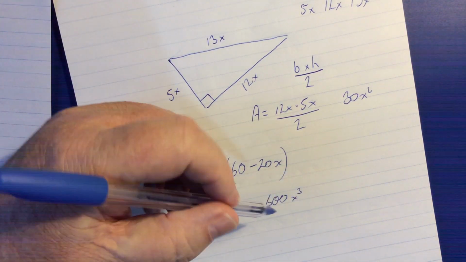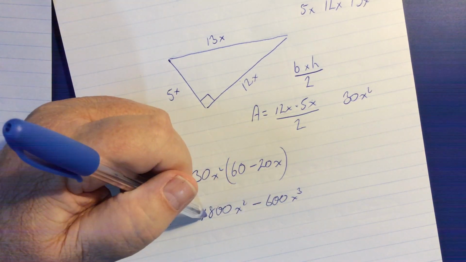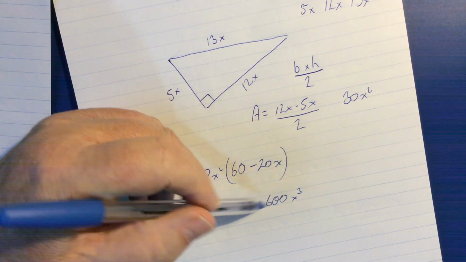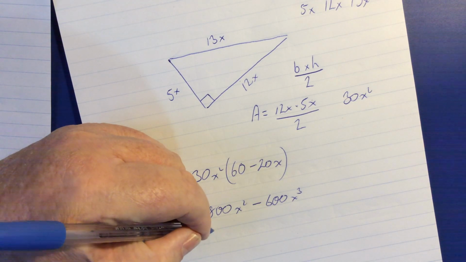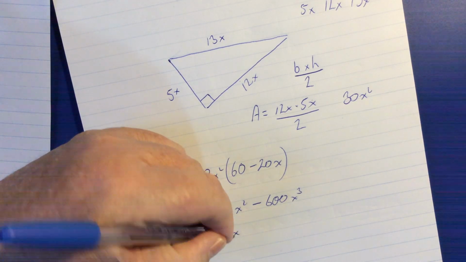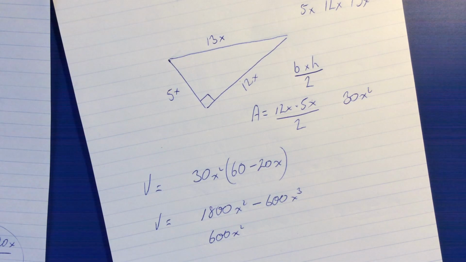That equals that. Now, I'm going to refactorize this, and you'll see why I've gone from here to here and back in a moment. What we do is we take out the highest common factor of these things, which is 600x squared.